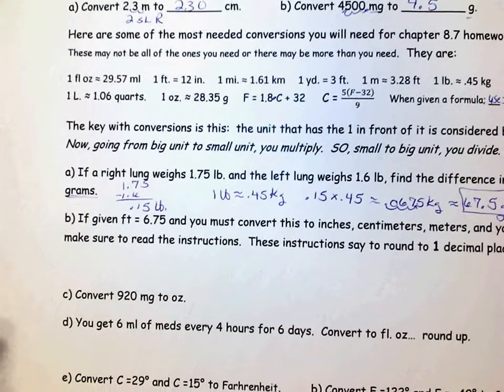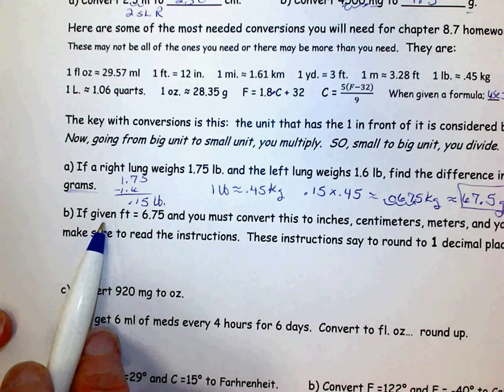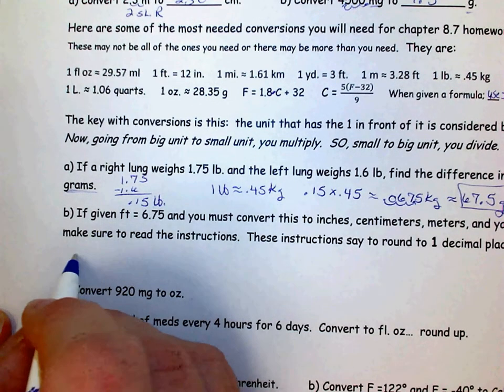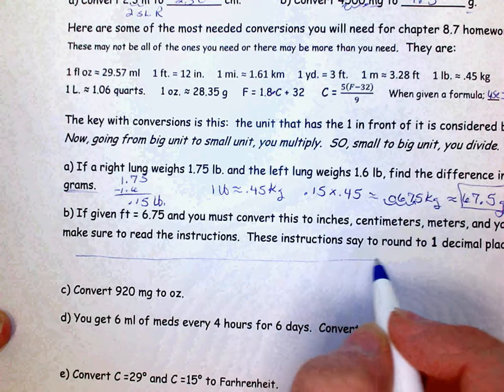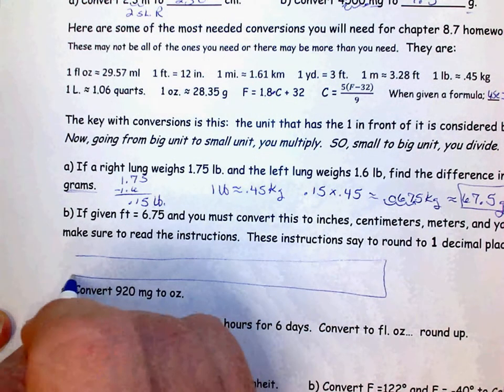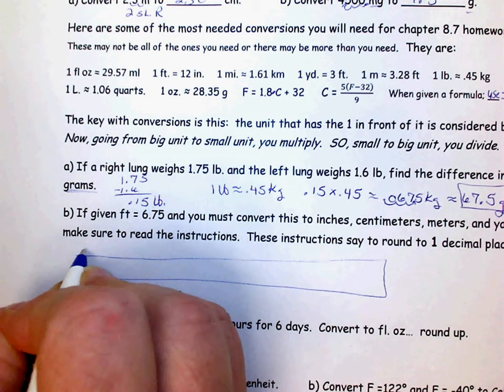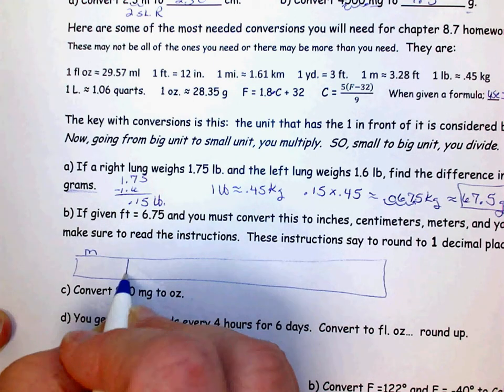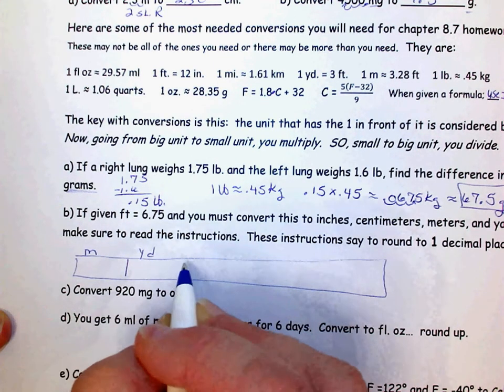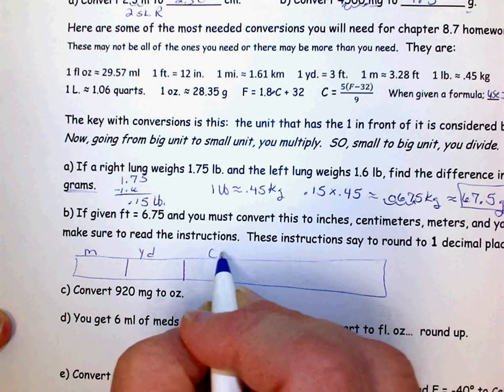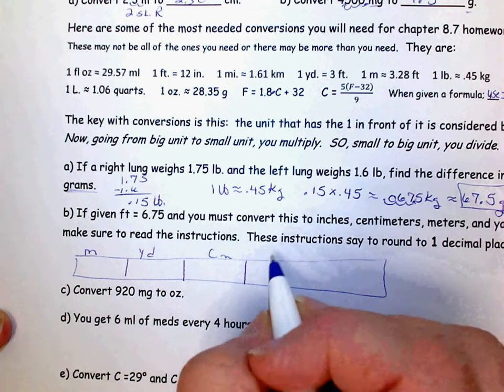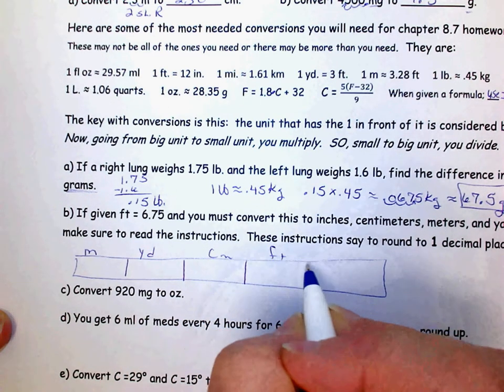Now, normally these are set up in a table form, where this is meters, yards, centimeters, feet, and inches.